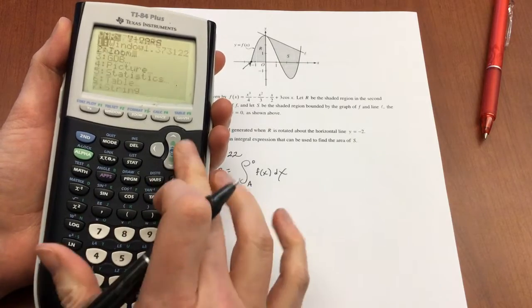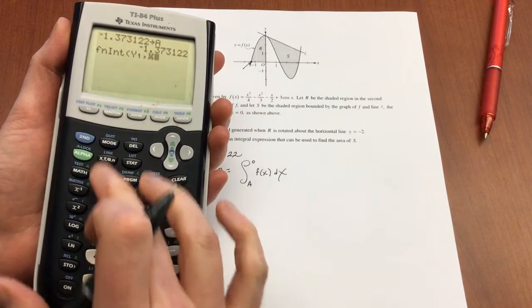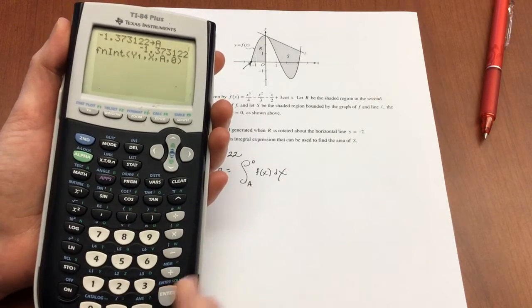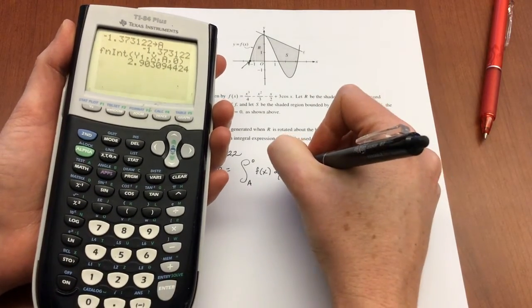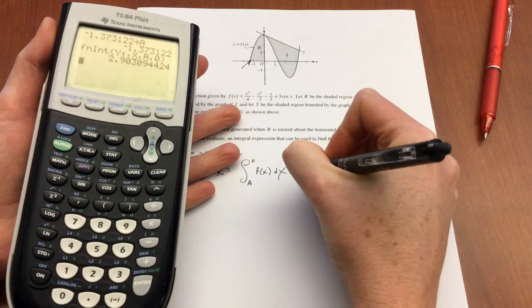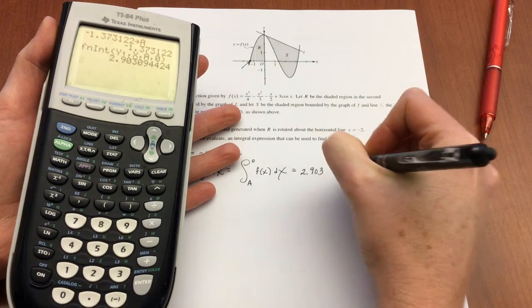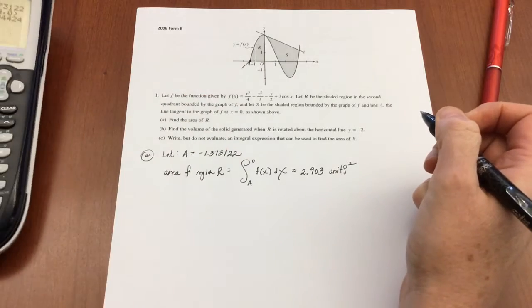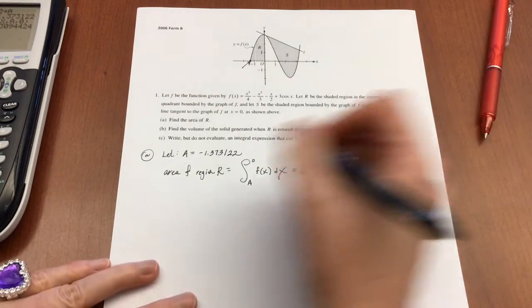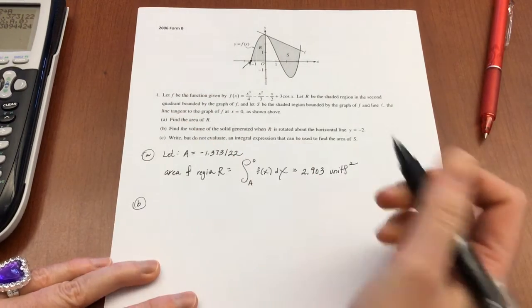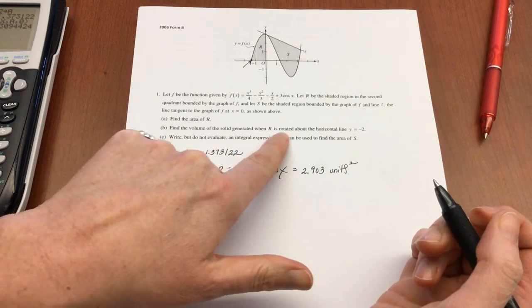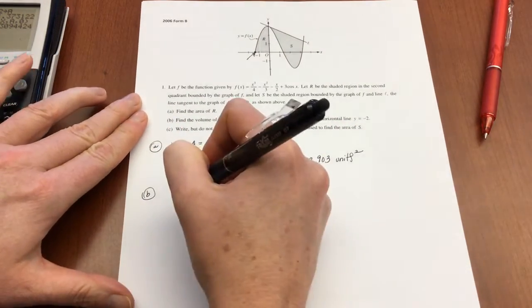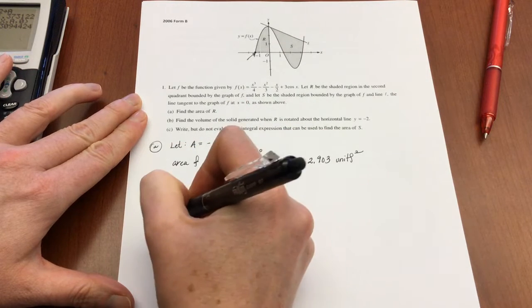All right. There we go. And then I ended up with approximately 2.903 and it's area, so I'll go ahead and just say units squared. There we go. Hope that makes sense. Okay, part B. Find the volume of the solid generated when R is rotated around the horizontal line, y equals -2. So they're still just talking about region R.